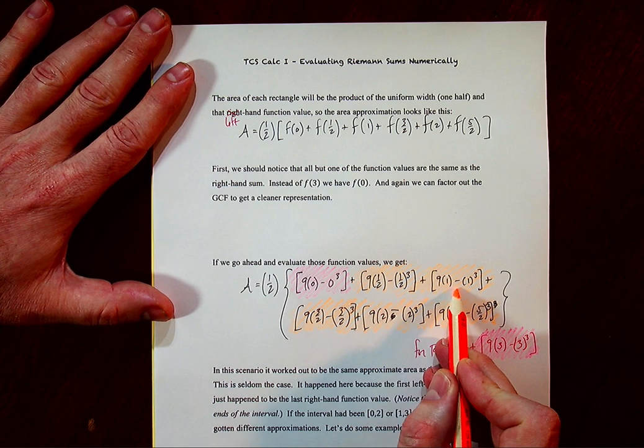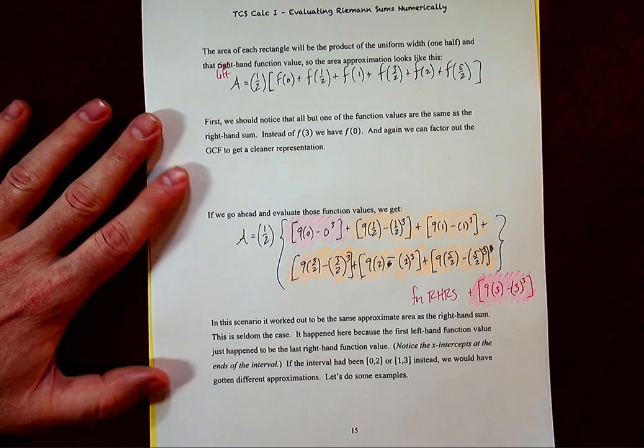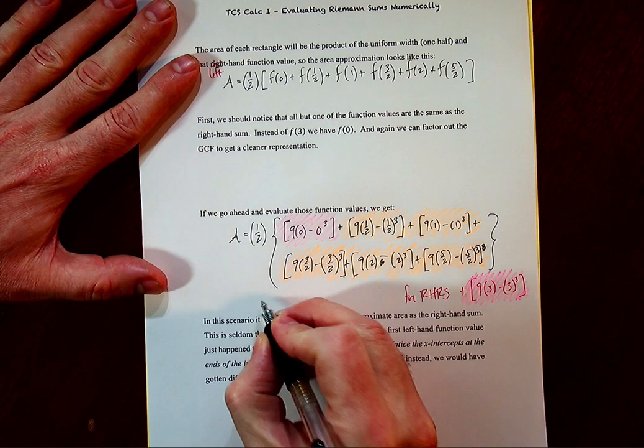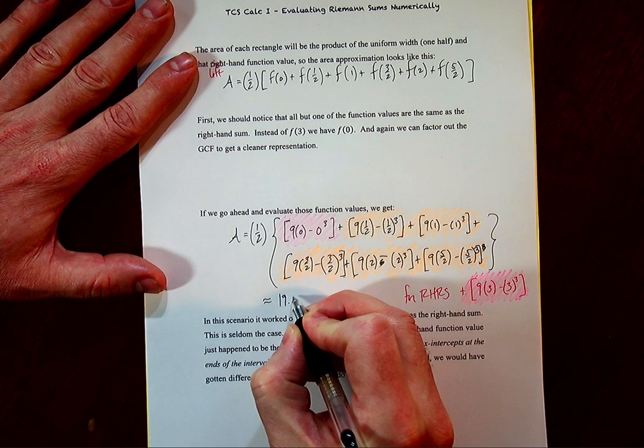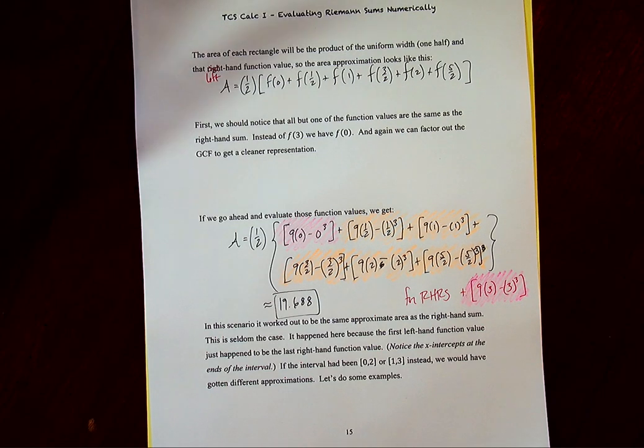This was the second value instead of the third, and again and again. Okay, so as I've said before, in this scenario, it worked out that the same approximate area as the right-hand sum. Now, this is seldom the case. By the way, remember that it wound up being 19.688. Okay, it's seldom the case. It just so happens that the first left-hand function value was the same as the last right-hand function value.